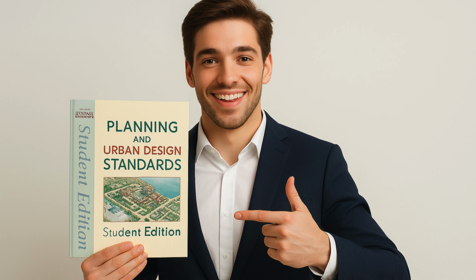And who's behind those? Often private developers, yeah. But you also see redevelopment agencies, public bodies focused on revitalization, and big institutions like universities or hospitals getting involved, especially if they want to improve their surroundings. Okay, so we've got community-wide planning, site-specific design. What about thinking even bigger, regionally?